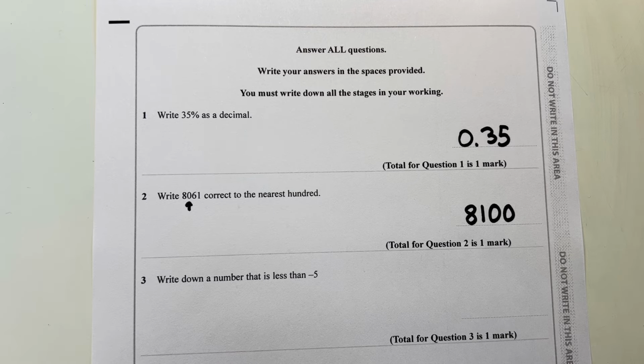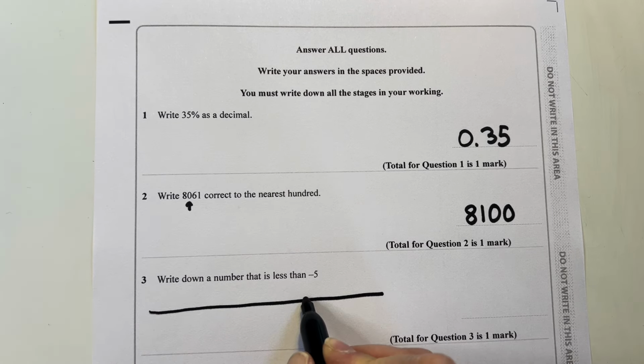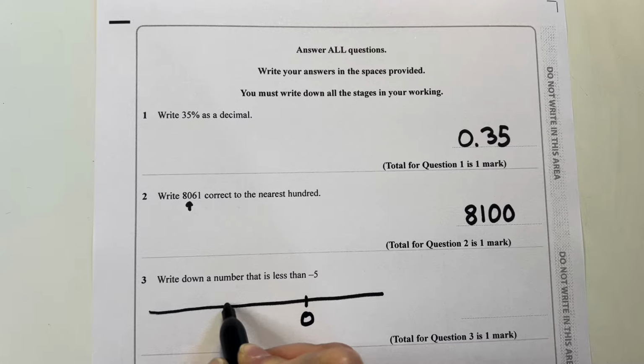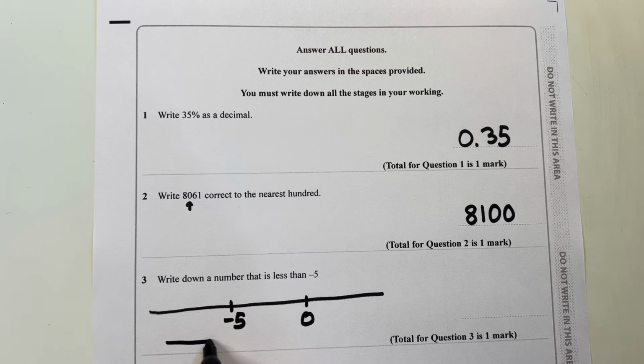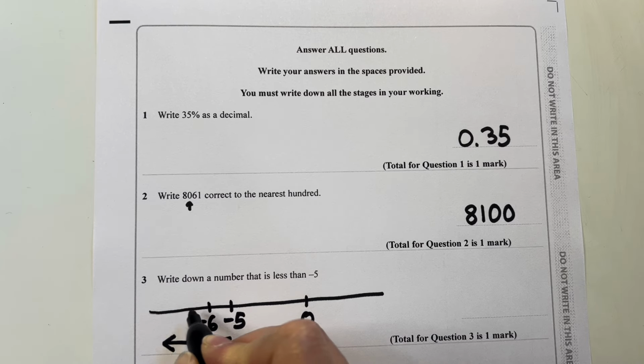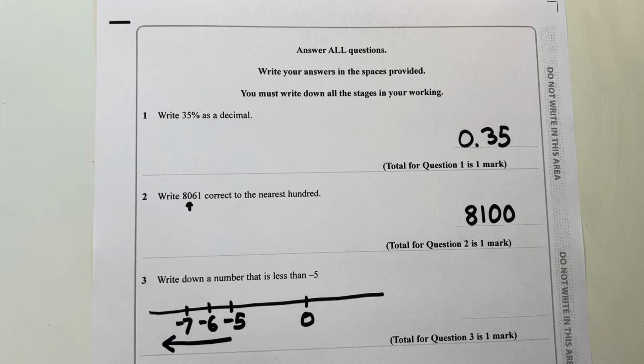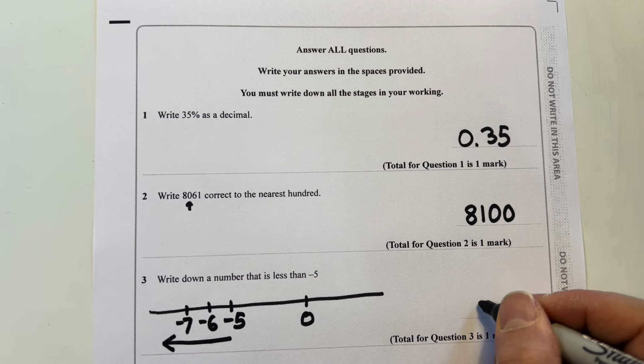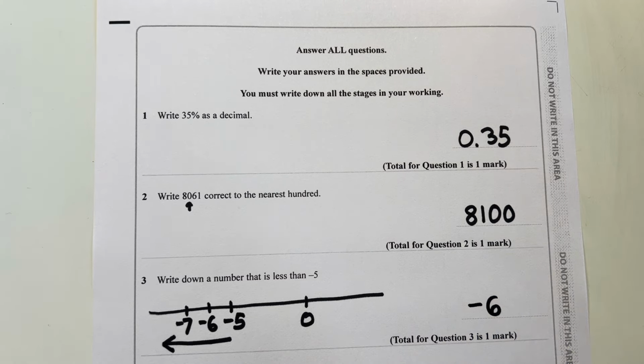The third question asks us to write down a number that is less than -5. If we have a number line, we have 0 here, -5 is over here. We're wanting the numbers that are to the left of -5. So these could be -6, -7, and so on. So if we put -6, that will be less than -5.